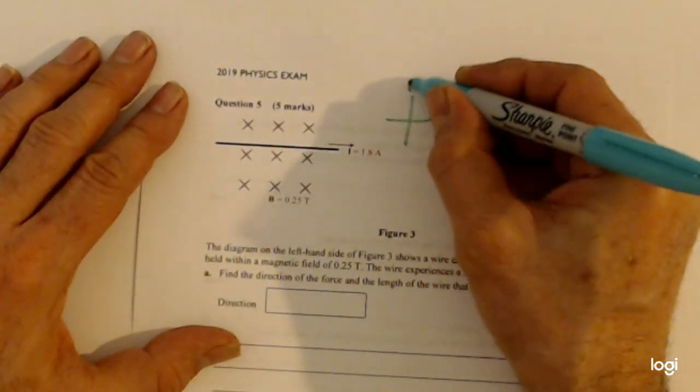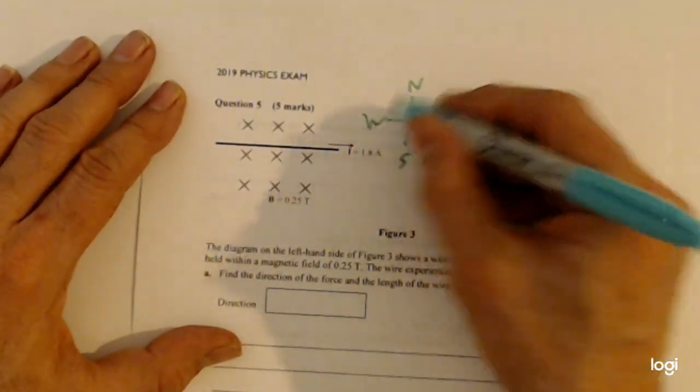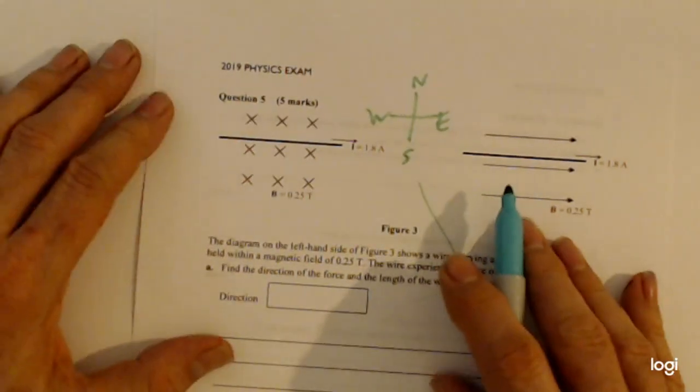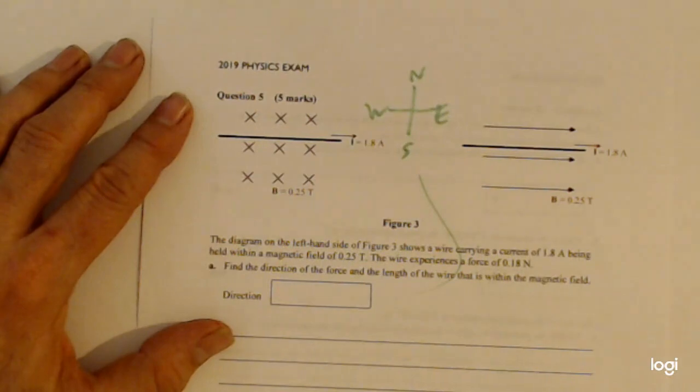Some people actually use north, south, east, west, right? And they write north, and then they point to that, and that's fine. That'll get you full marks, right? Again, however you communicate this is fine, but it's got to be clear.